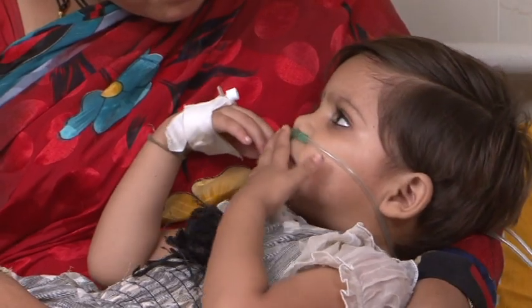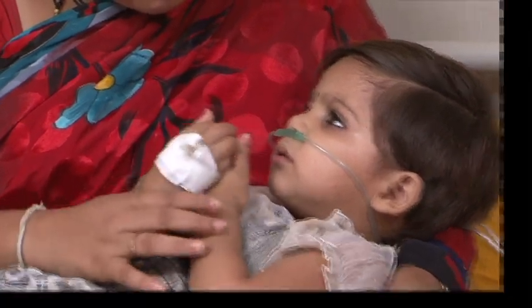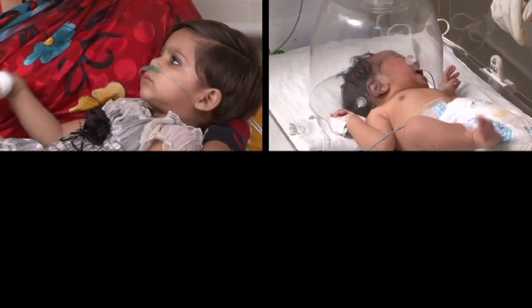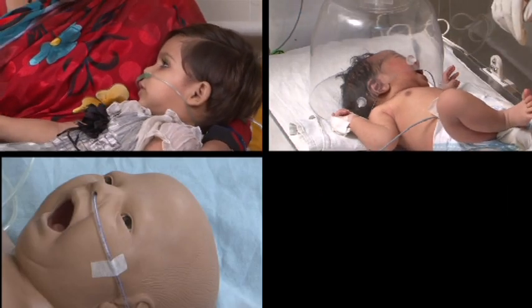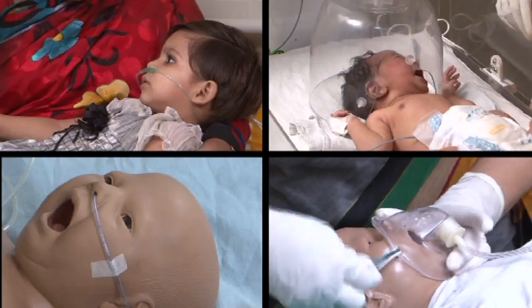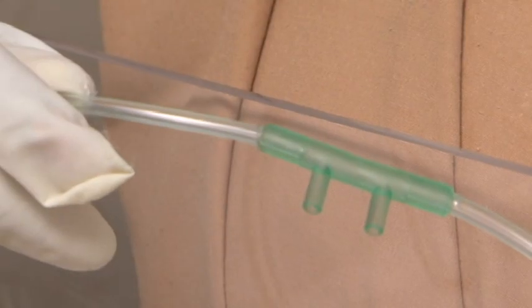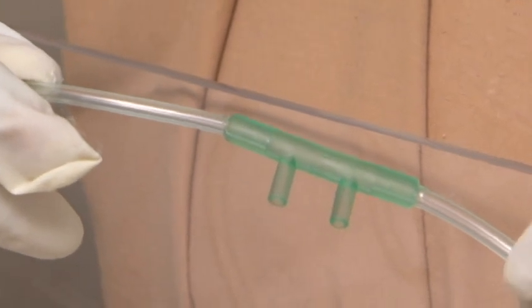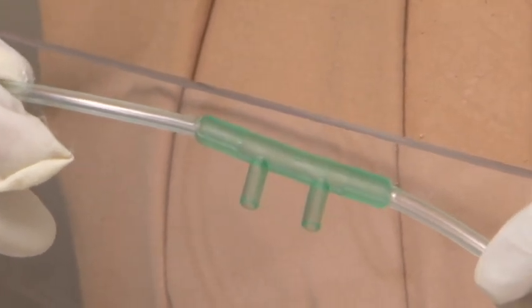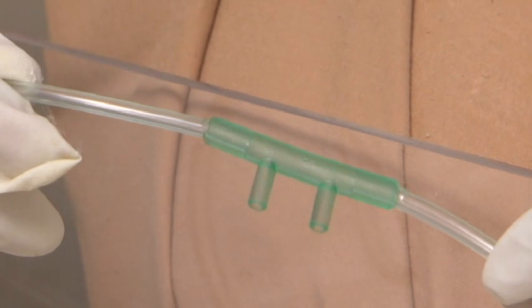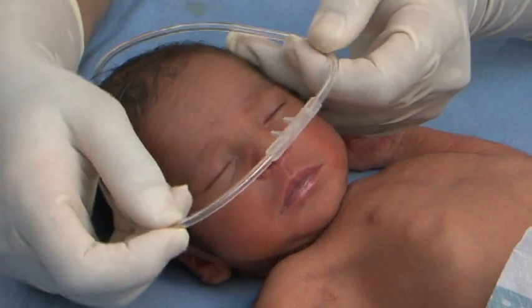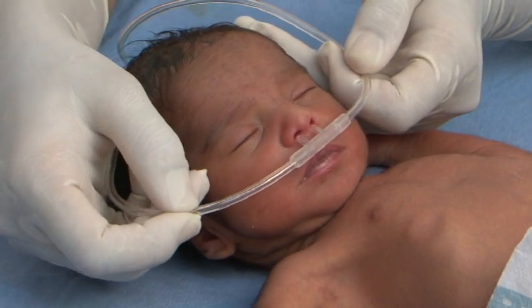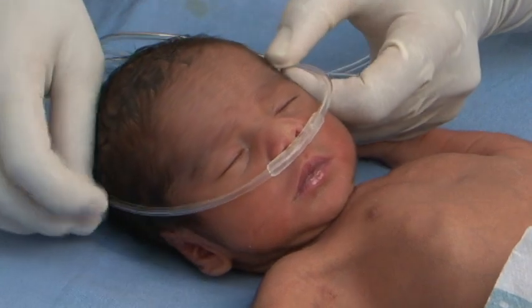Oxygen delivery. Oxygen can be administered using nasal prongs, oxygen hood, nasal catheters and face mask. Using nasal prongs. Using nasal prongs is the safest and preferred method for oxygen delivery. Nasal prongs are short tubes inserted into the nostrils.